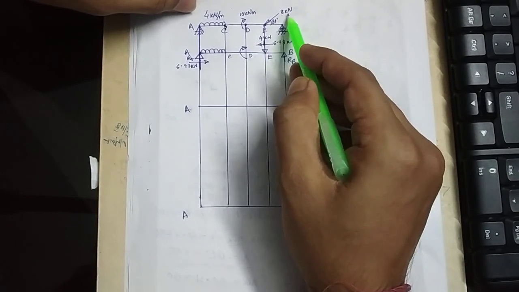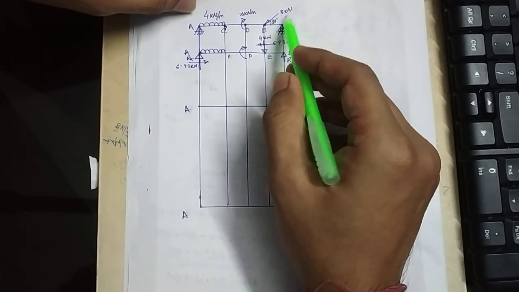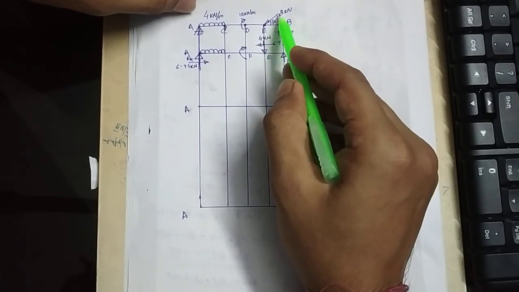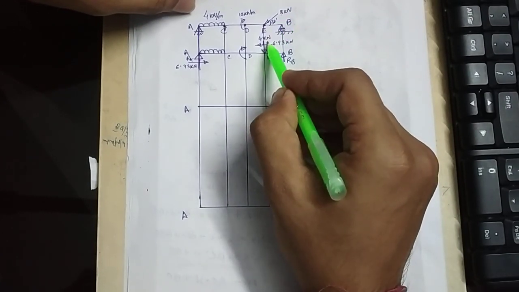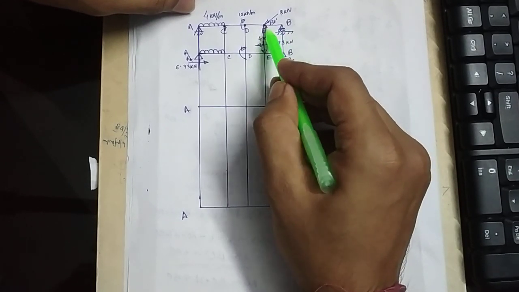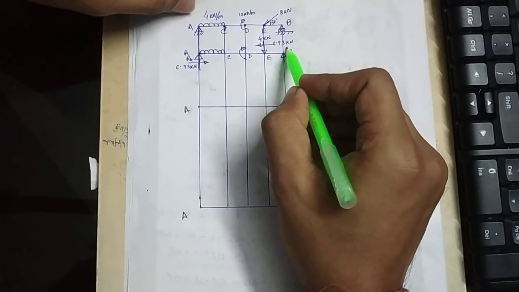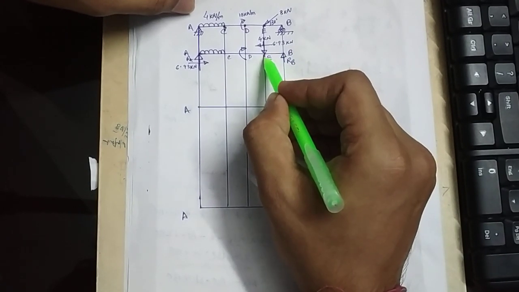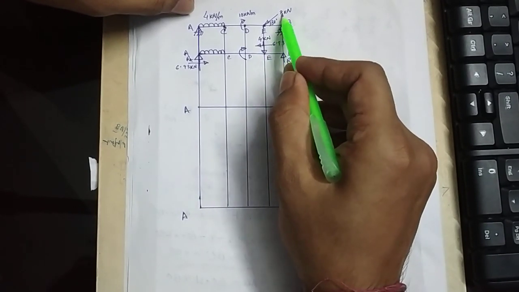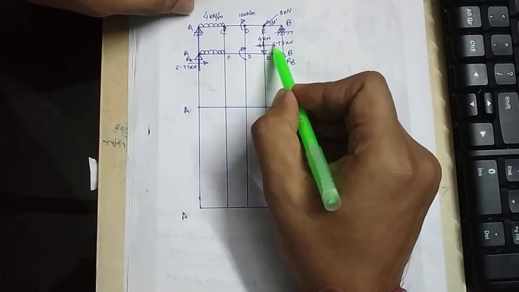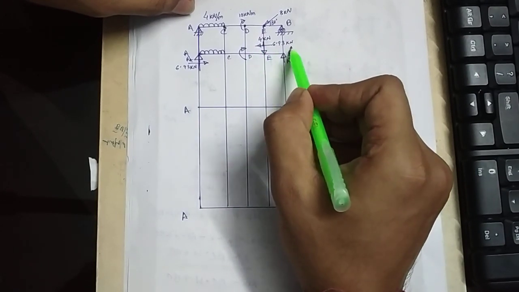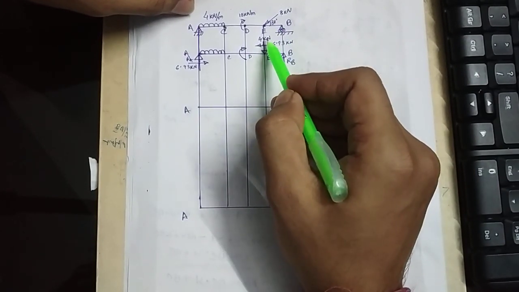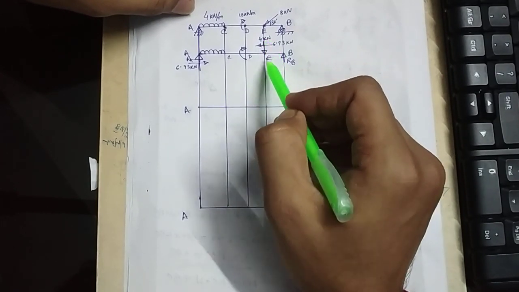Firstly, for the 8 kN load the vertical component will be 8 sin 30, that means 4 kN, and 8 cos 30, which will be 6.93 kN, working at point E. So along the force it has a component in the leftward direction of 6.93 kN and 4 kN vertically downward at point E.